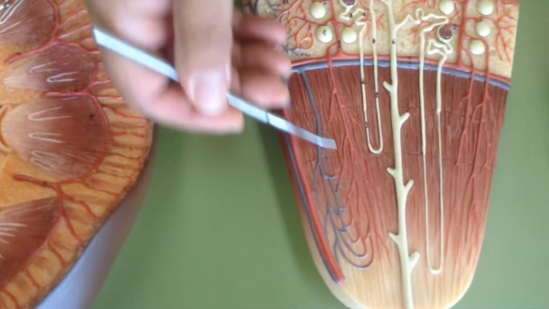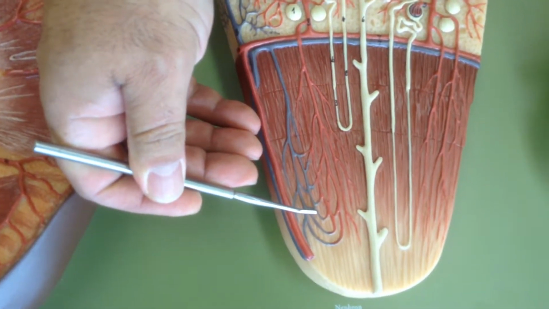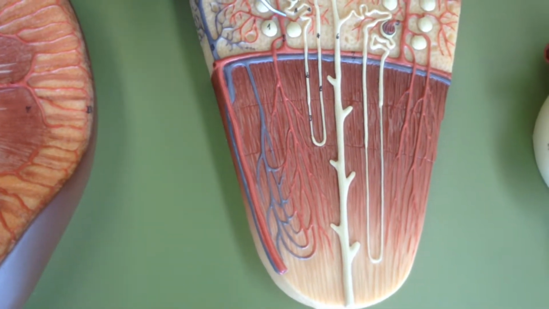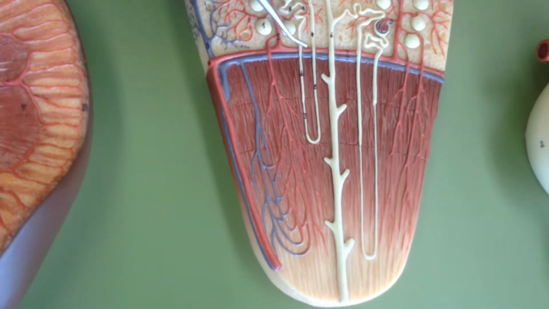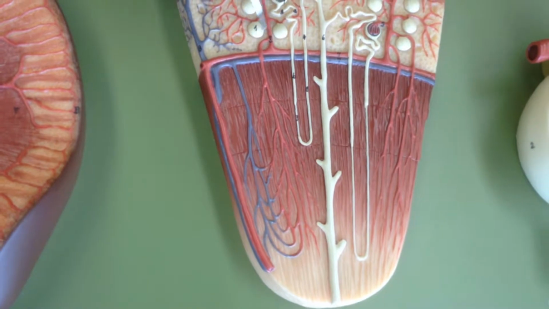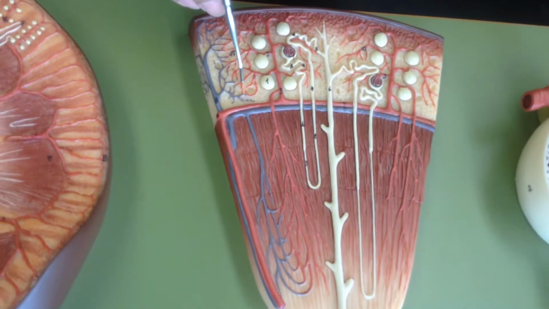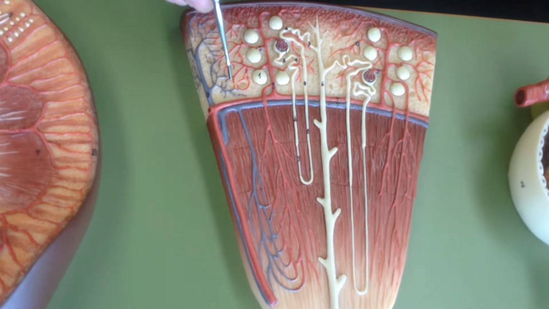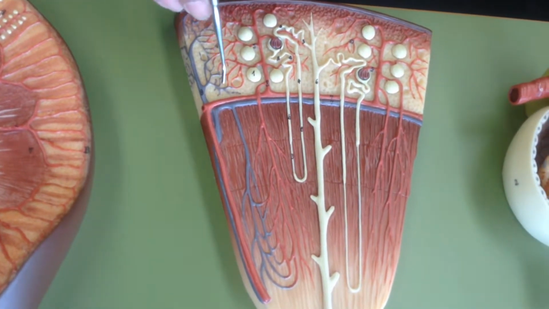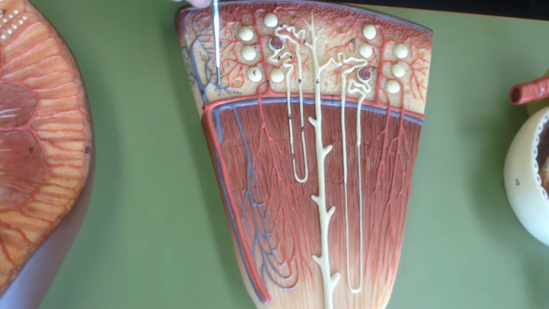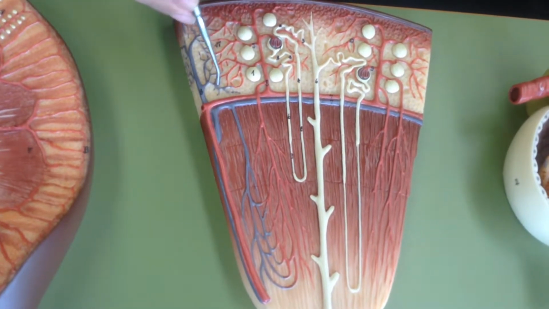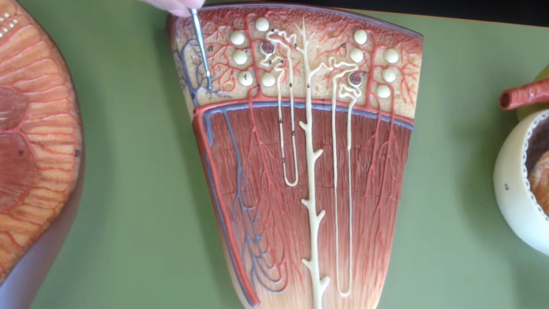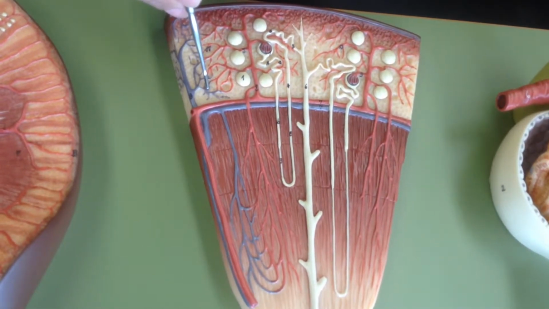The vasa recta is the one that goes deep into the medulla and wraps itself alongside the loop of Henle and regulates some of the electrolyte movement. Then from there we go to the venous side, the capillary region or network of capillaries. The first one is going to be known as the interlobular vein, or also known as a cortical radiating vein.